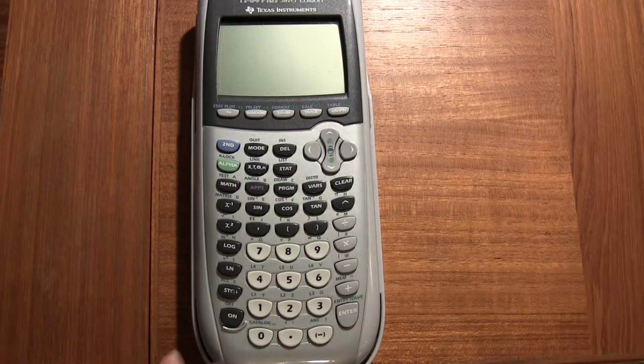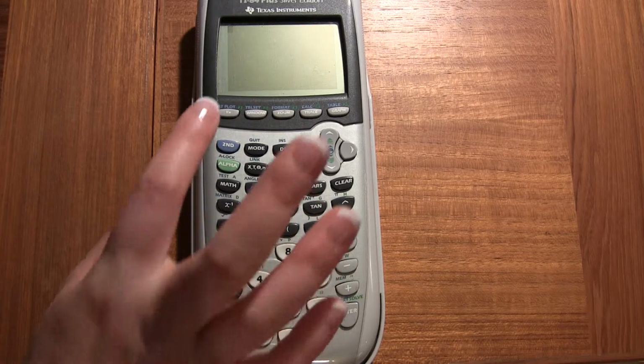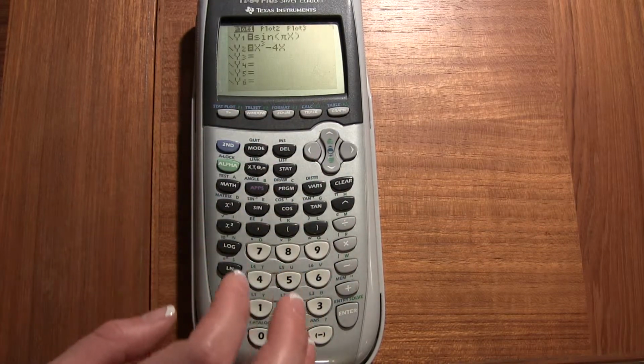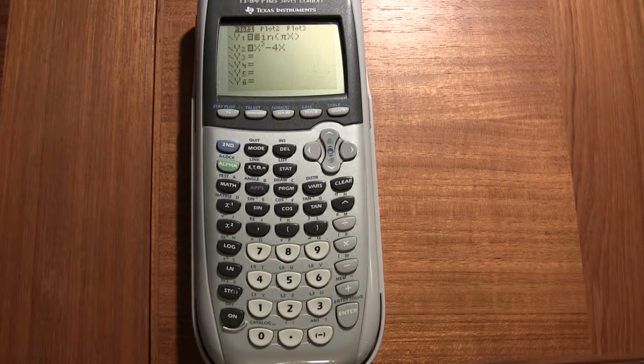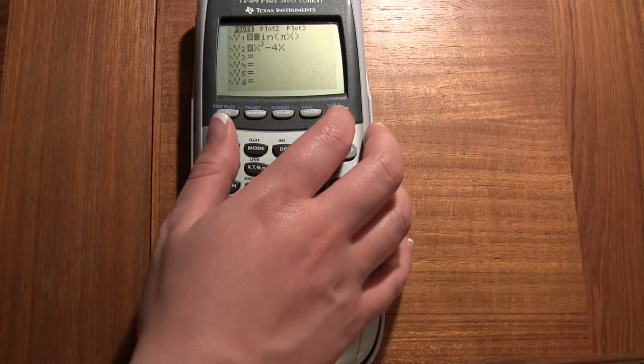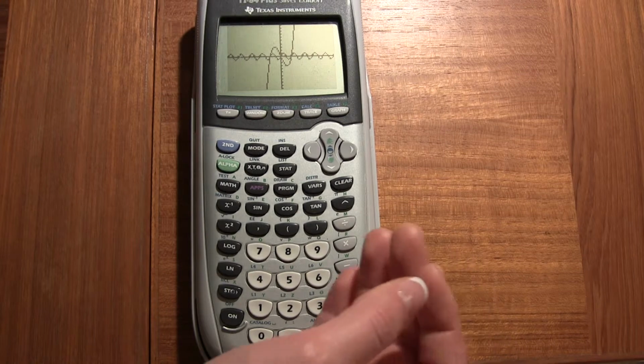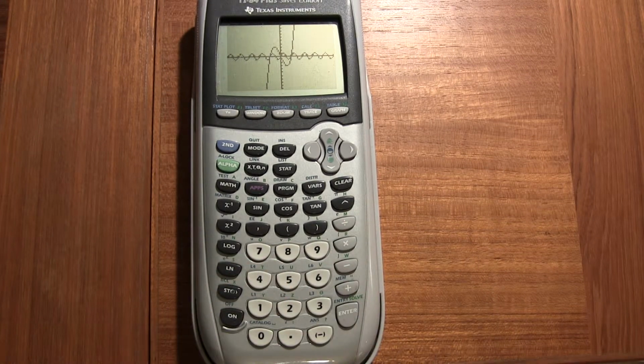So I'm going to show you how to plug this into the calculator. First you have to turn it on. Then press y equals over here. I already plugged these in. You plug in the two equations. It doesn't matter which order. And then we're going to press graph. Once you do that, you'll get a graph that looks somewhat like this.